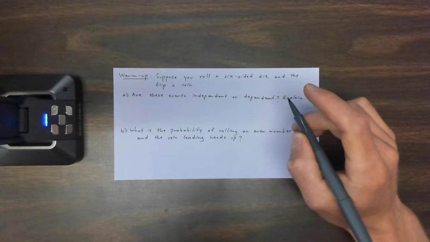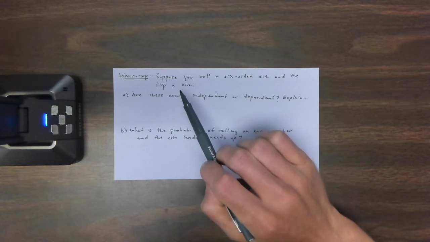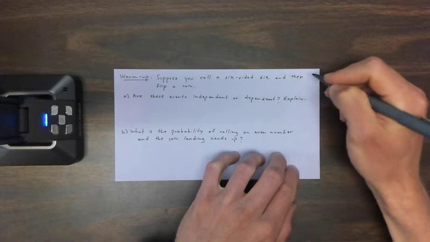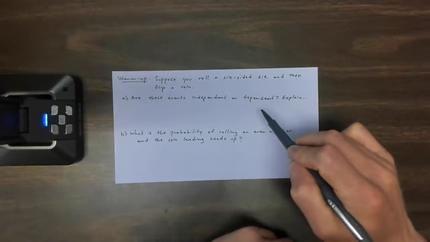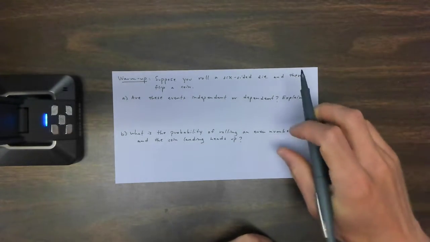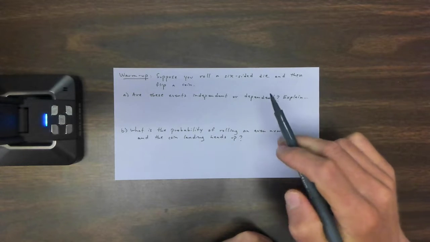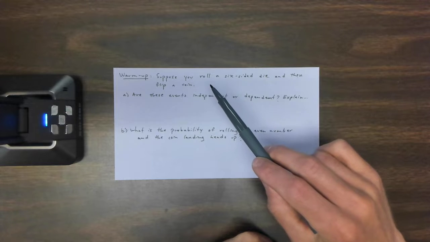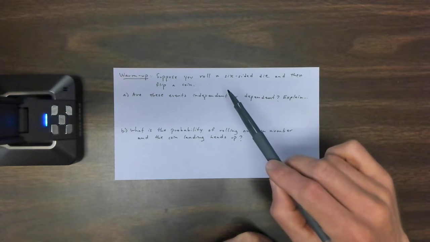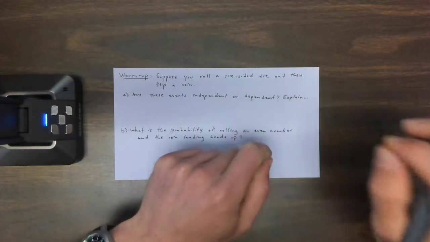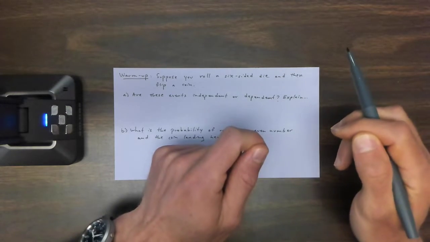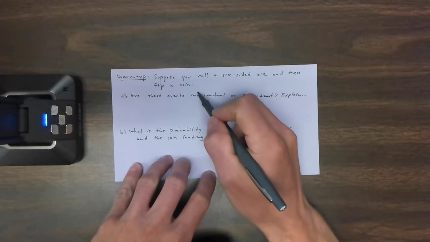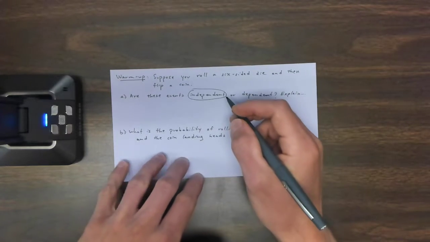We're going to start with a debrief of our warm-up here. Suppose you roll a six-sided die and then flip a coin. Are these events independent or dependent, and explain? Well, think about this for a moment. Does one of the events impact the probability of the other events? No. Usually this takes place when we pull out a card or something and we don't replace it. That impacts the next probability of the event. That's not happening here, so these events are independent.